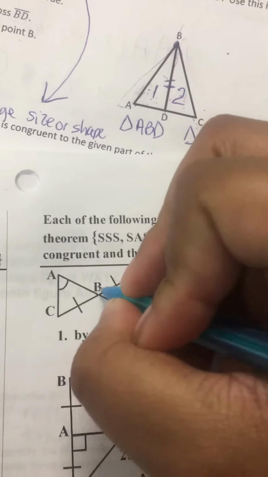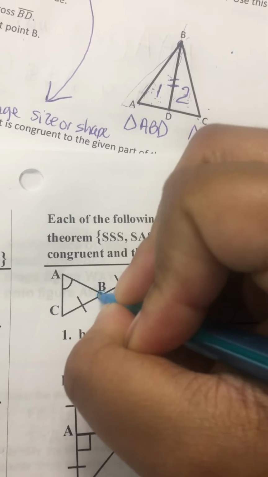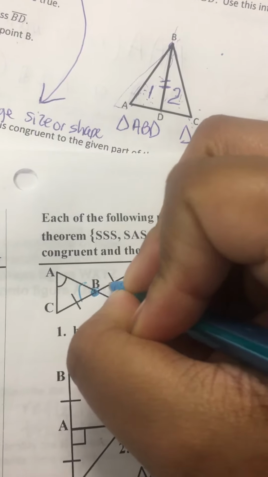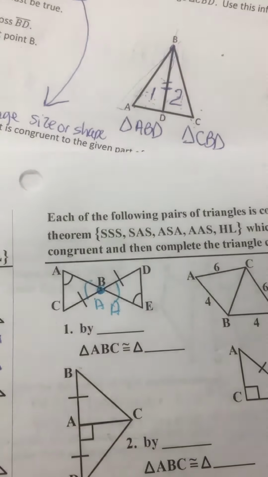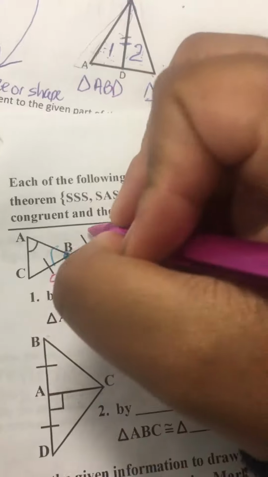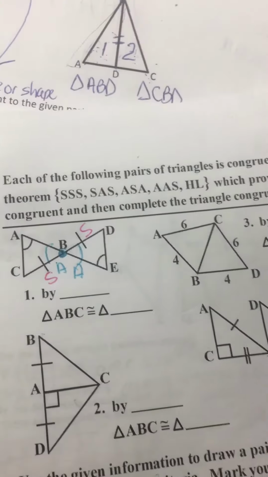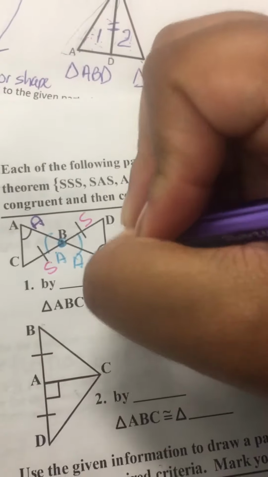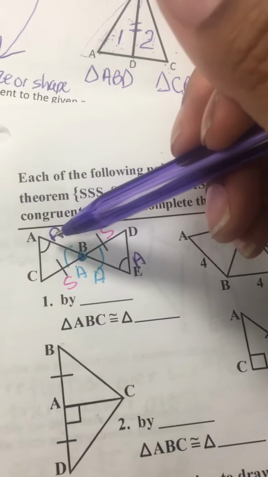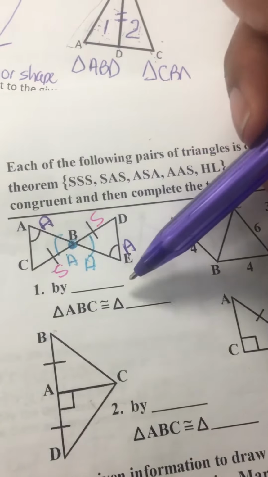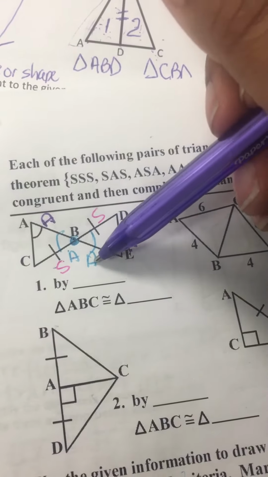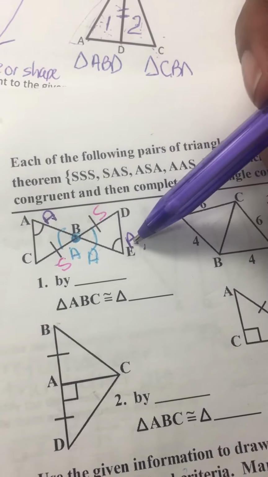All right, this side of the homework, again, whenever there's a bow tie, draw your little middle of the bow tie and then draw your curves. So these curves become A's. These tick marks, S's. And then that given curve is an A. So if you read it from left to right, it's AAS. If you read this from left to right, it looks like ASA, but it's really AAS.